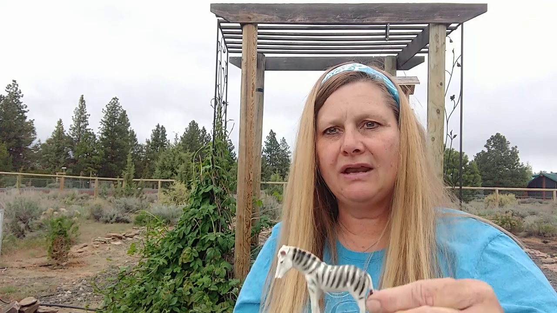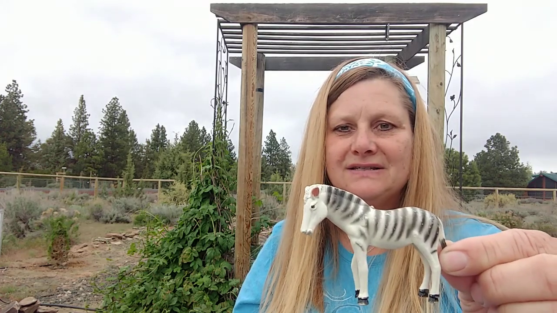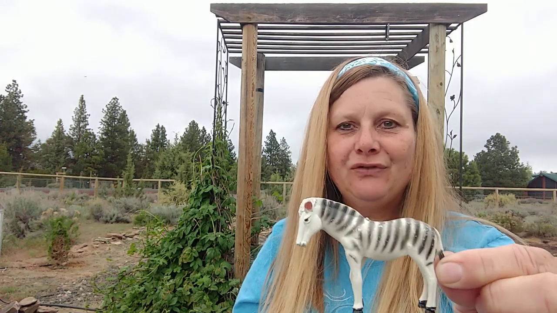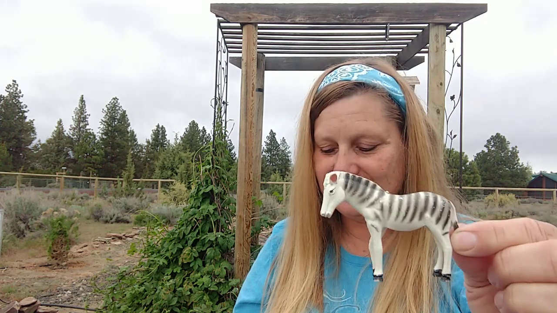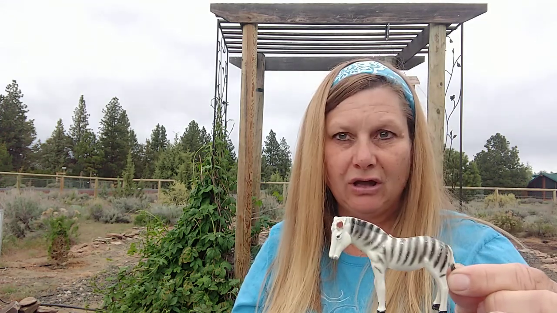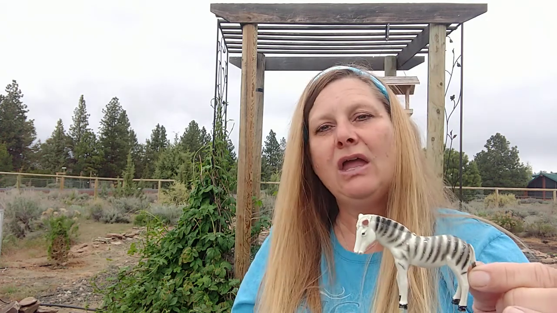We learned that zebra starts with the letter Z. And unless you can go to Africa where the zebras live, you might not have a chance to see them unless you went to a zoo.